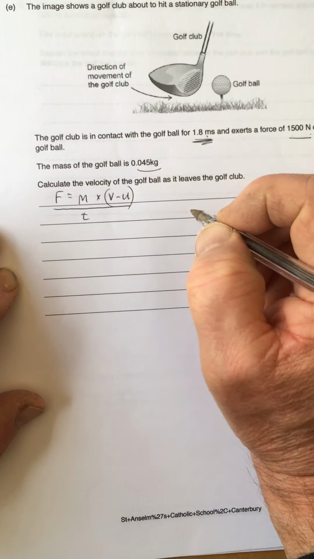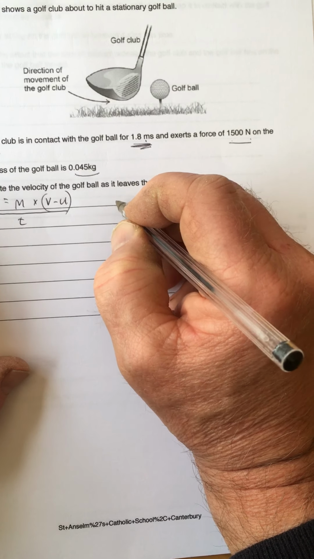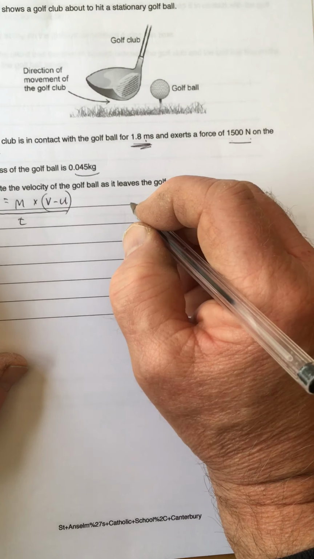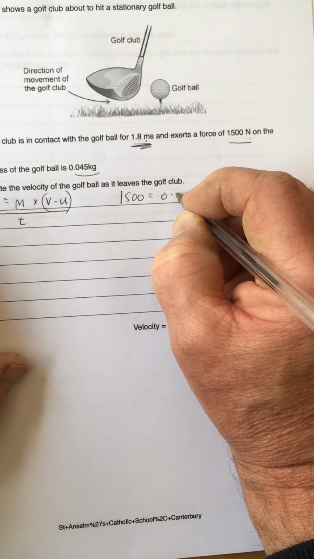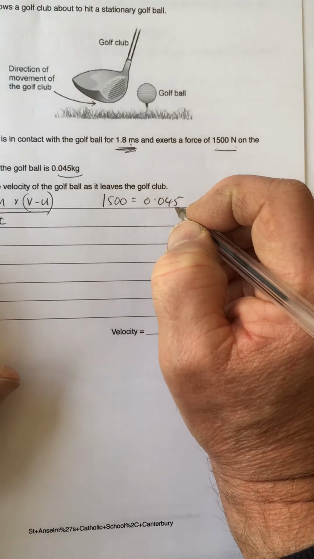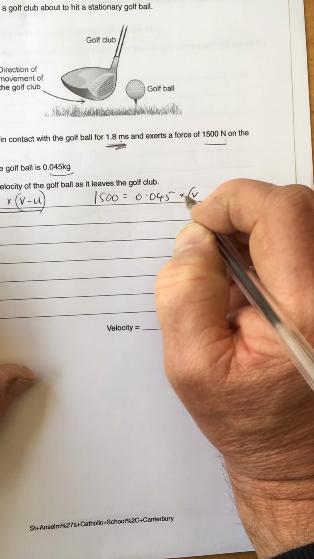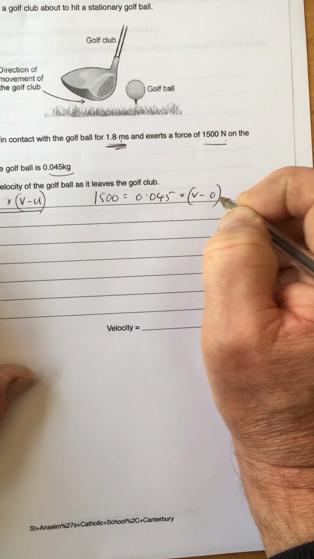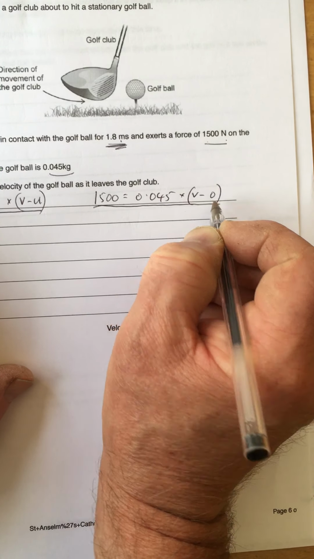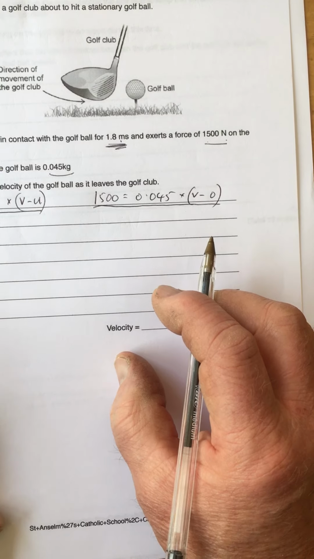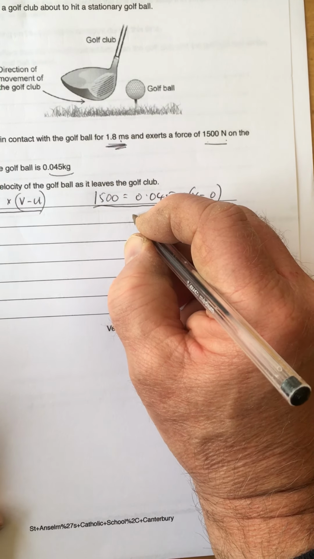I know that's going to be 0, but let me put all the figures in now so you can see how this is built up. So I've got to carry the velocity of the ball, so the force is 1500, that's simple enough, equals the mass is 0.045, that's simple enough, times the change in velocity, which is v we want, and 0 is not there. I've got a feeling the mark scheme for this question actually has this printed wrongly. Divided by time. Time is 1.8 milliseconds.